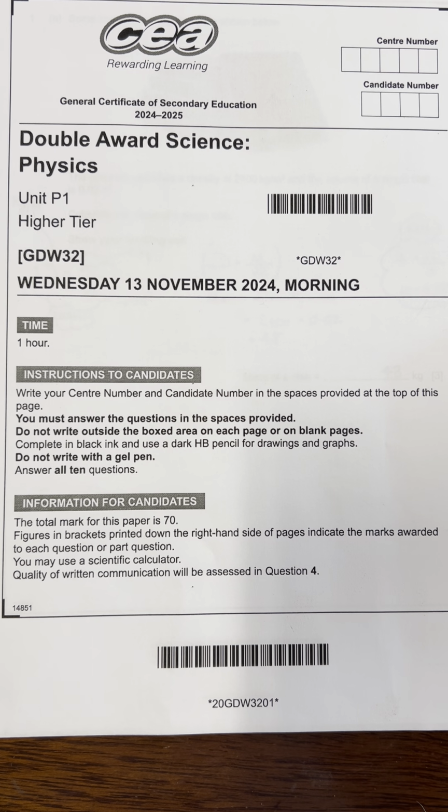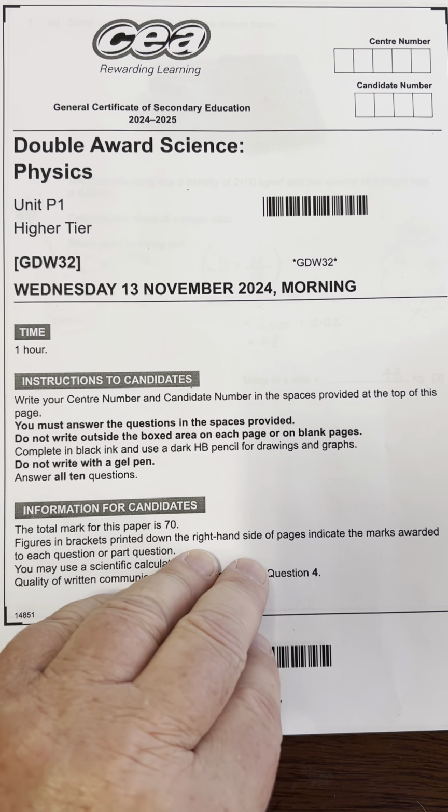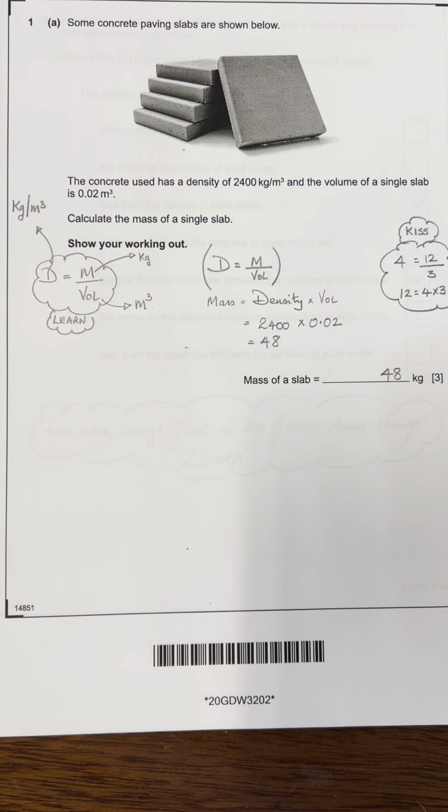Good morning. We're just going to have a look at this paper. I'm going to give it a quick run through and see what it is. It's Double Award Physics, Unit 1, Higher, Wednesday, the 13th of November 2024. So we'll start off here.